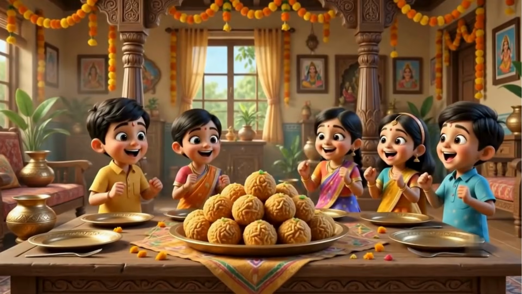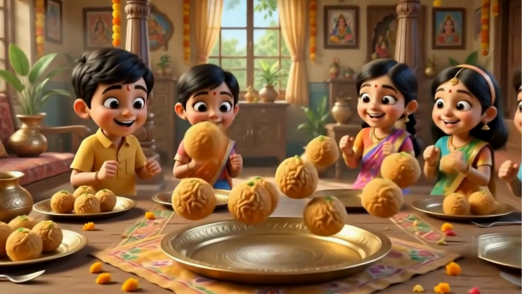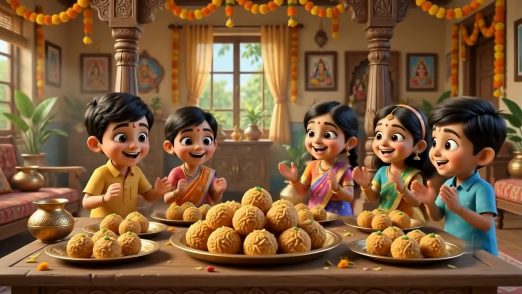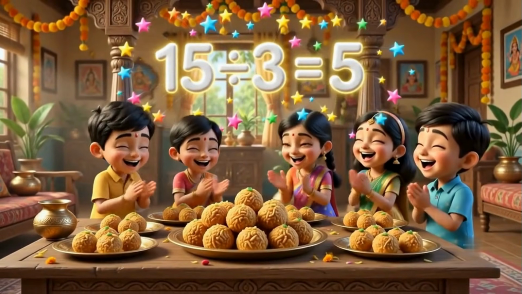Look at these 15 delicious Laddus. Let us share them among 3 children. Each child receives exactly 5. So, 15 divided by 3 is 5.